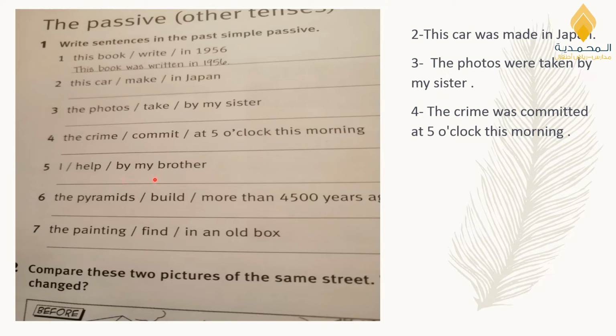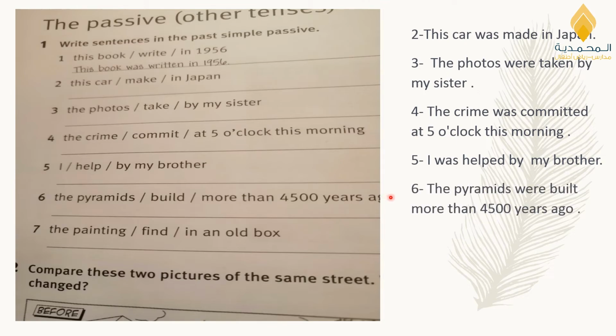I was helped by my brother. 6. The pyramids were built more than 4,500 years ago. 7. The painting was found in an old box.